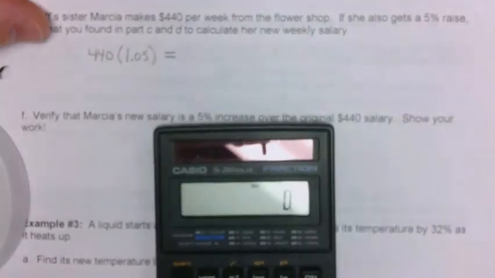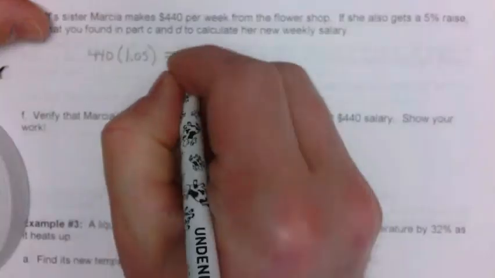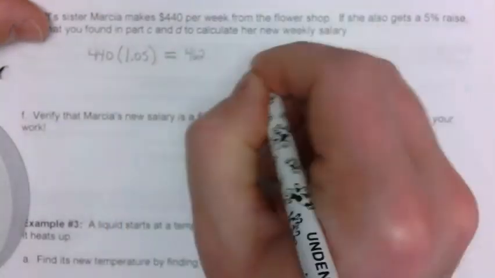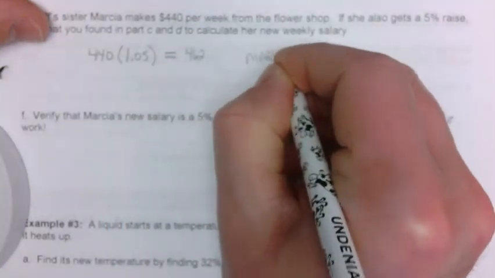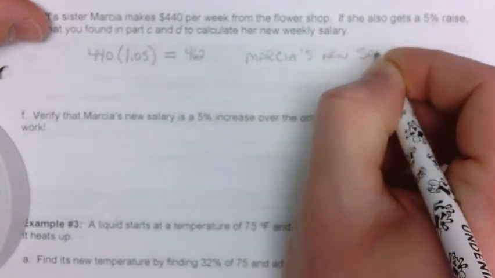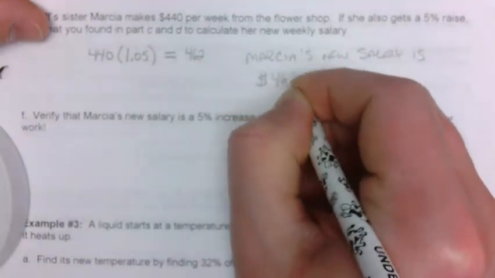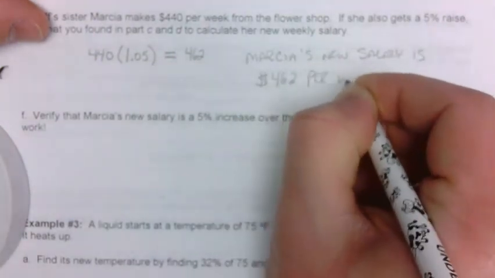So let's punch that into our calculator. 440 times 1 and 5/100ths. And that gives you 462. Marcia's new salary is $462 per week.